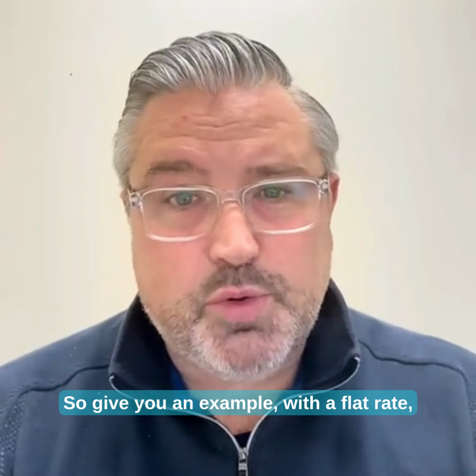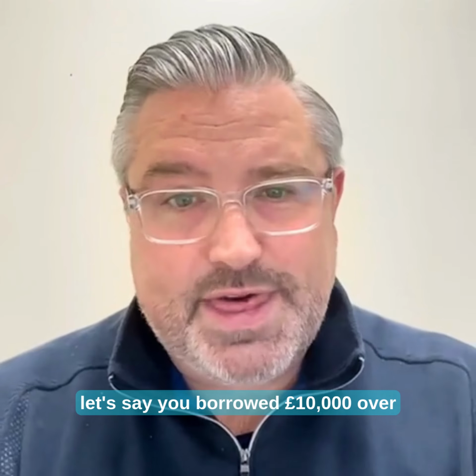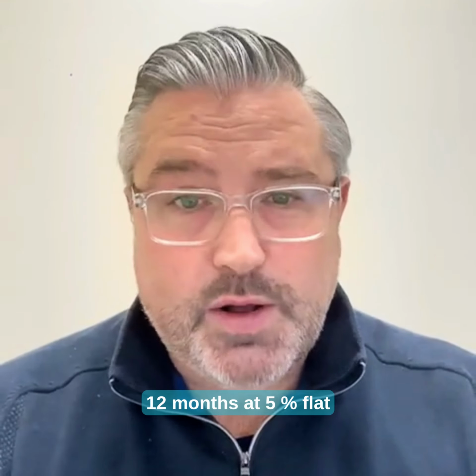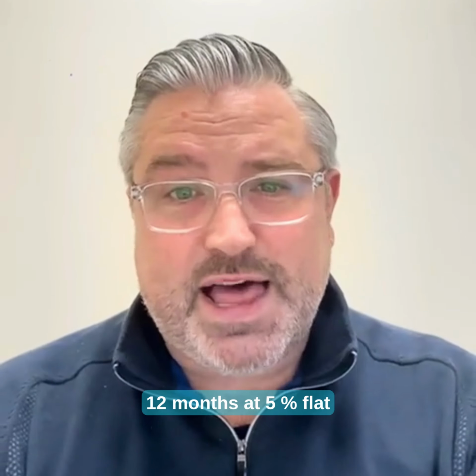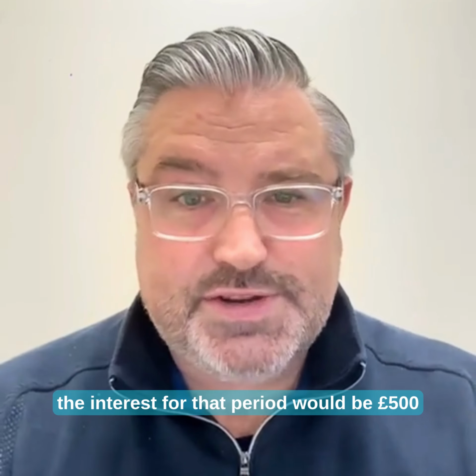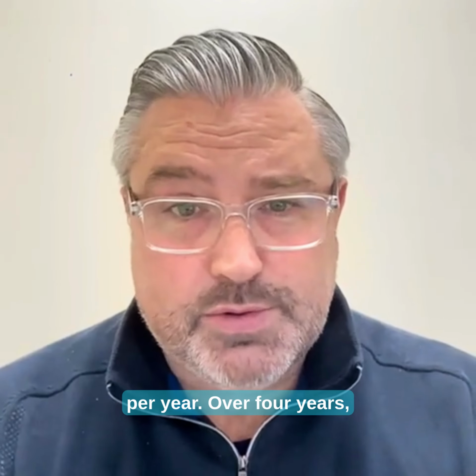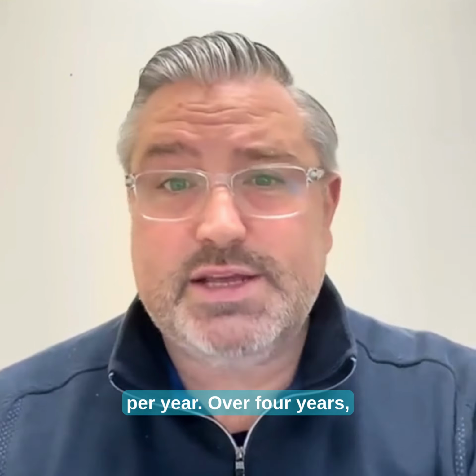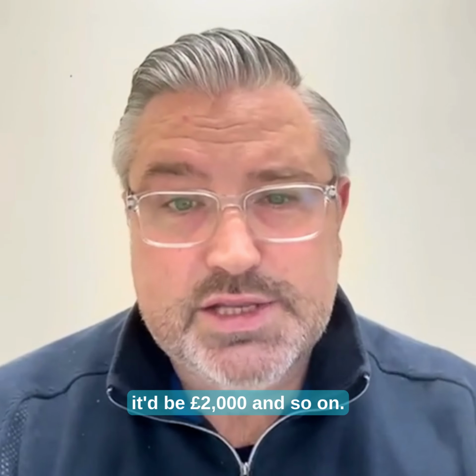So to give you an example, with a flat rate, let's say you borrowed £10,000 over 12 months at 5% flat rate interest. The interest for that period would be £500 per year. Over 4 years, it'd be £2,000, and so on.